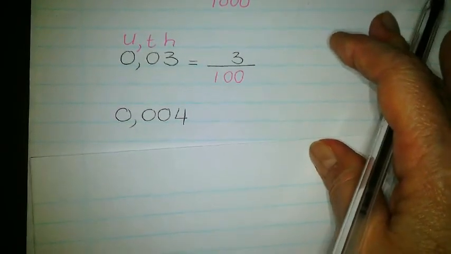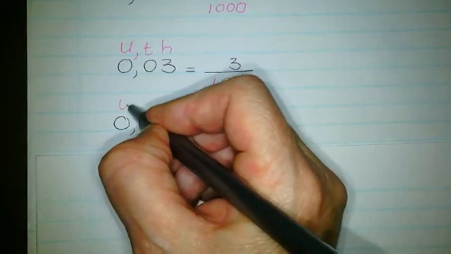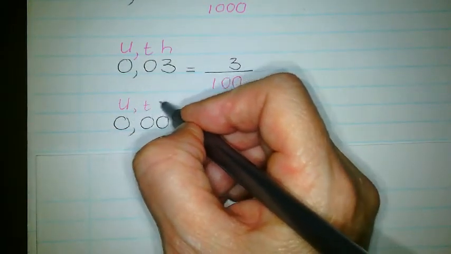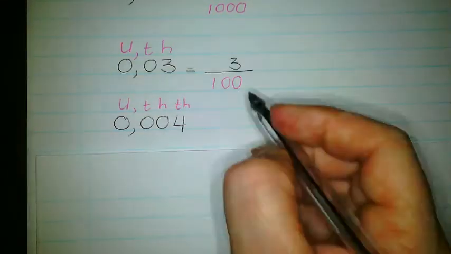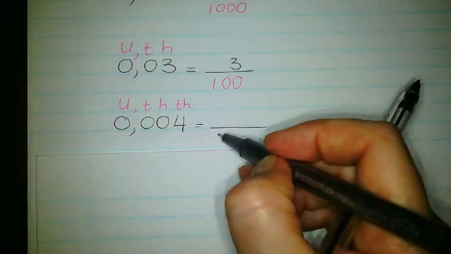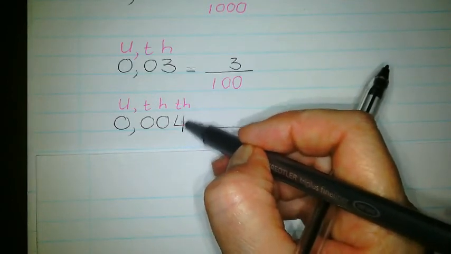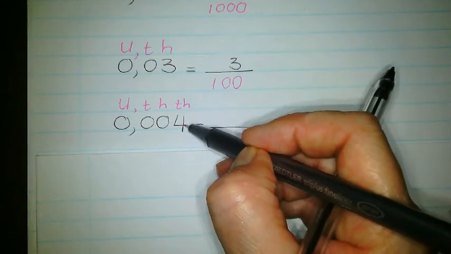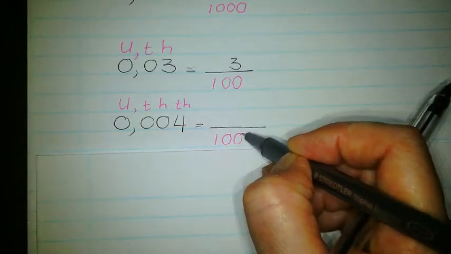Okay, moving on to the next one. There I've got more zeros, but my place values, let's have a look at the place values now. The units, then the tenth, the hundredth, and the thousandth. And then your place value again is going to tell you what your denominator is going to be. So in this case, your last digit that is not a 0 is the 4. So that will tell you that the denominator is going to be 1,000, and then the numerator in this case is going to be a 4.